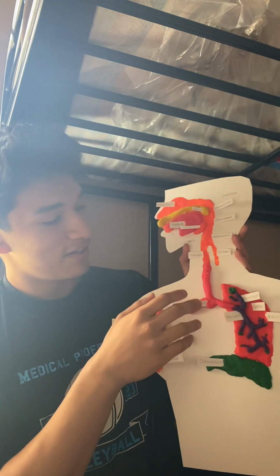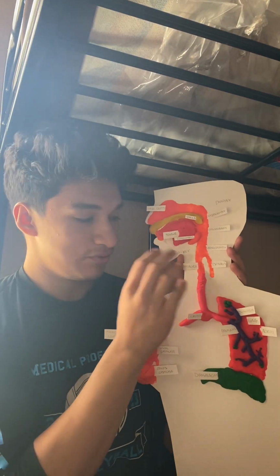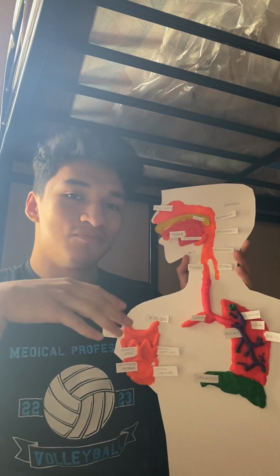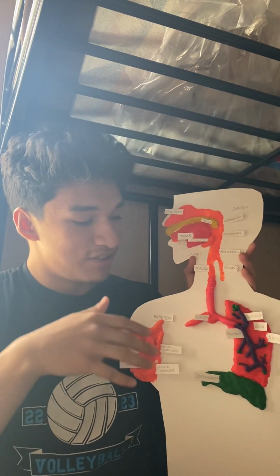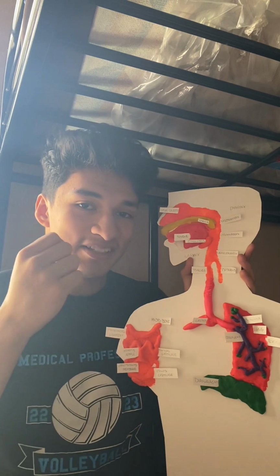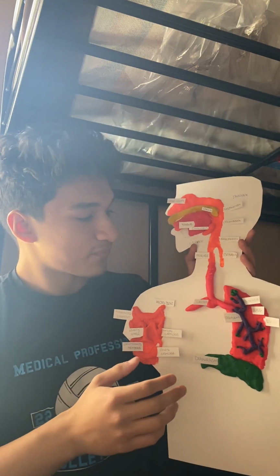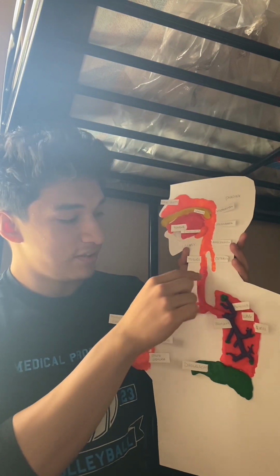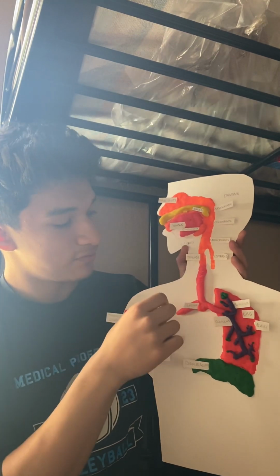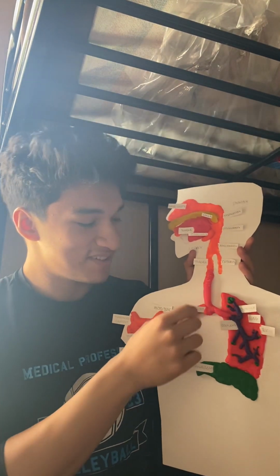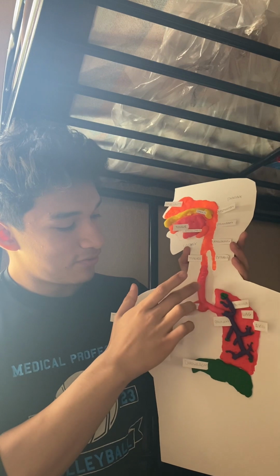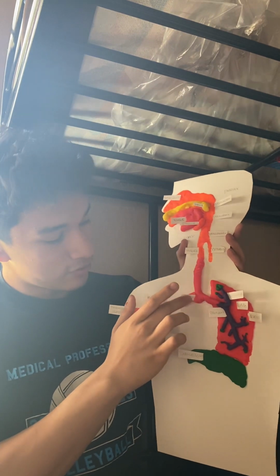The lower airway begins with the trachea. Its main function is to bring the oxygen down to the alveoli so it can oxygenate the blood. The trachea is filled with ring-shaped cartilaginous structures, is about 4 to 5 inches long, extends down, and once it does, it will reach the carina.